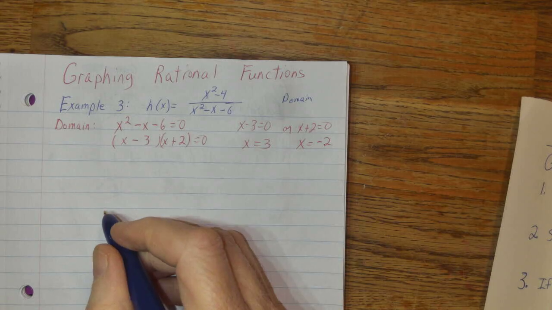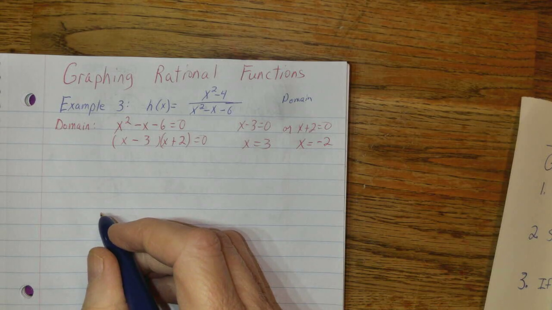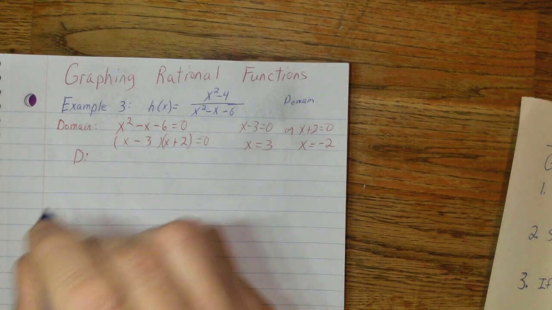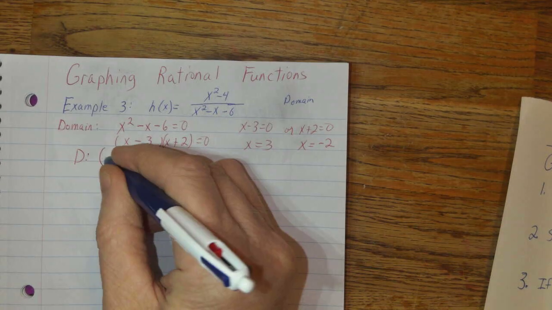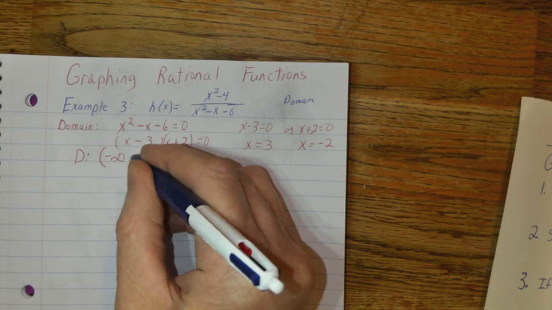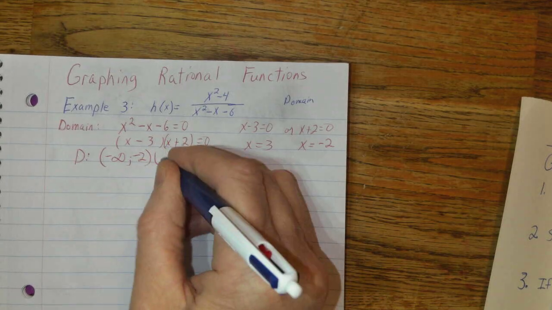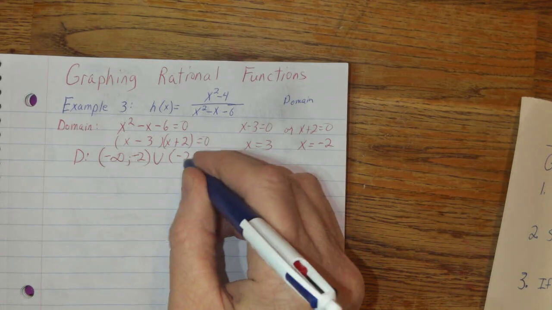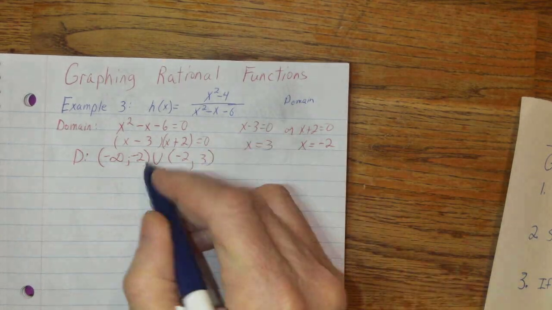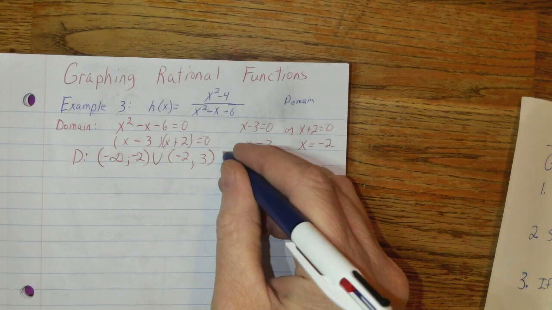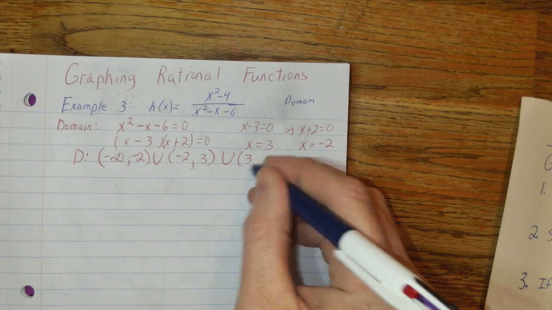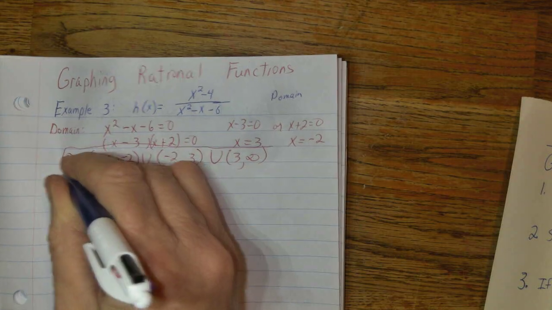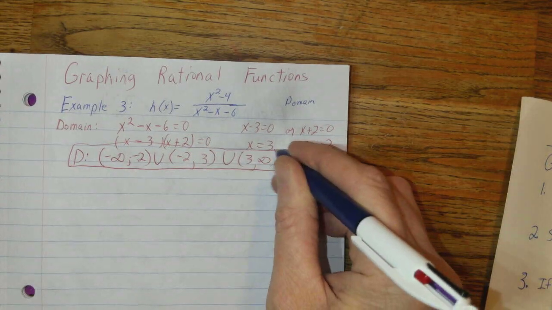Now, so when I write the final answer for the domain, okay, I go from negative infinity to negative 2. And then I go from negative 2 to 3, non-inclusive, and 3 is also not included, to infinity.